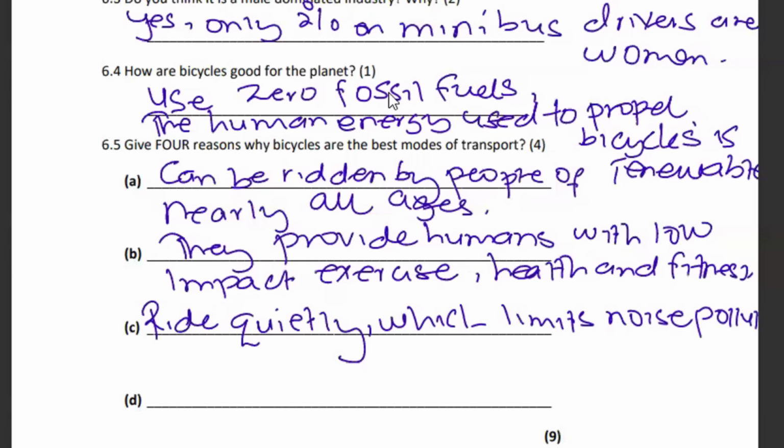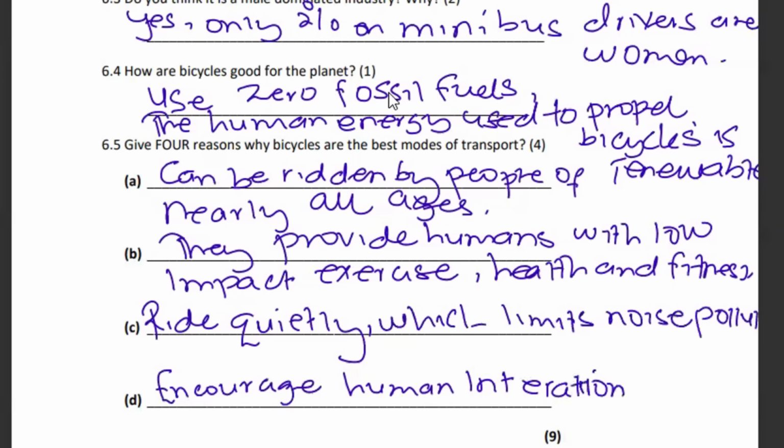Another reason is that bicycles encourage human interaction, communication, and connectivity.